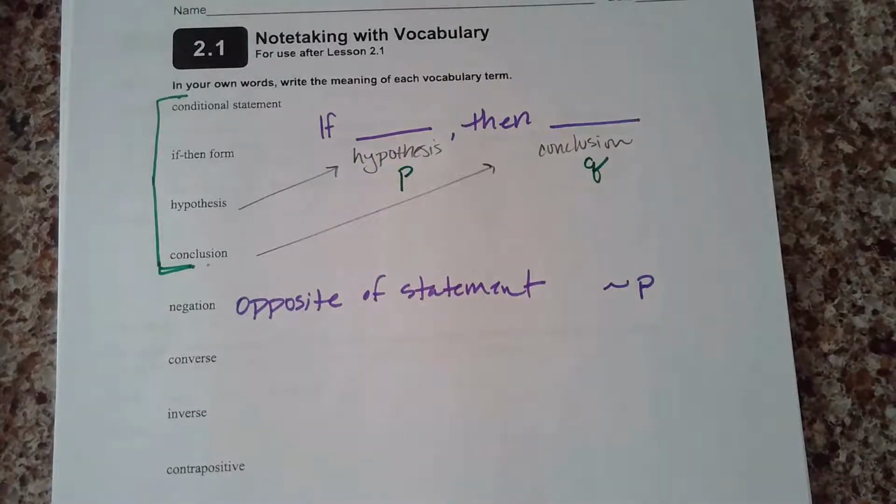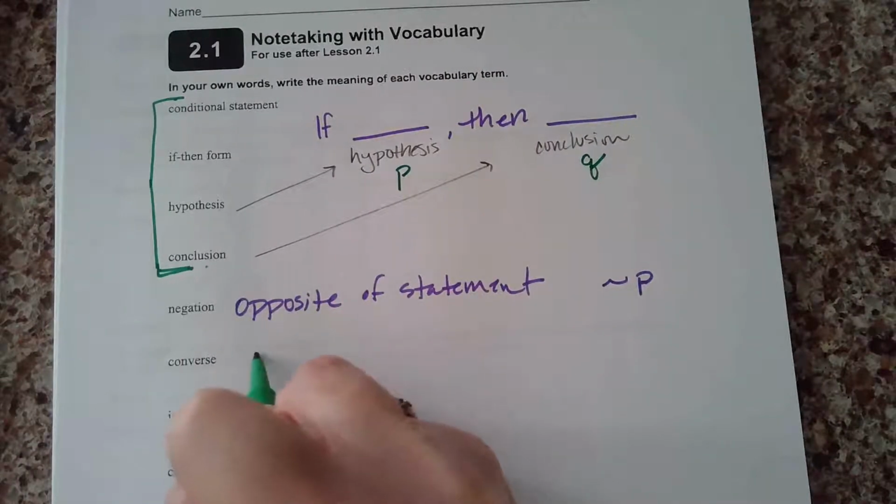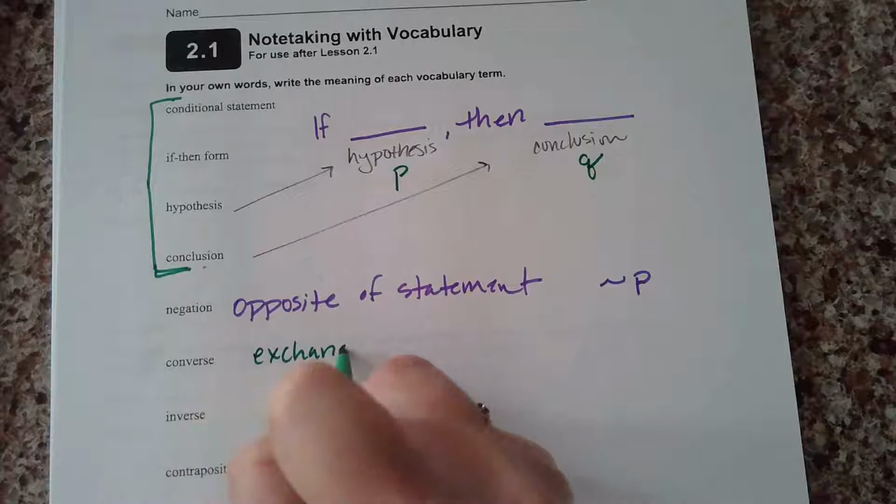The converse is where you exchange your hypothesis and your conclusion, so you put them in the opposite order.